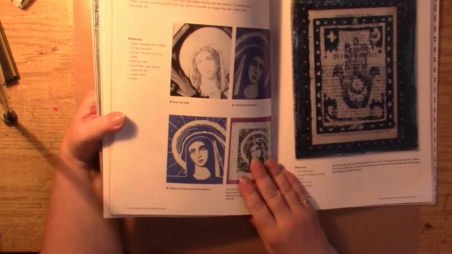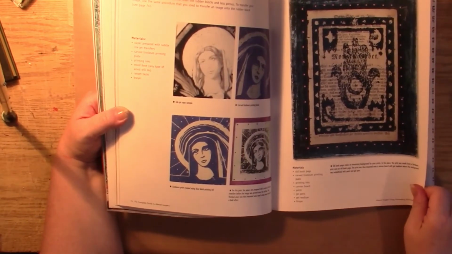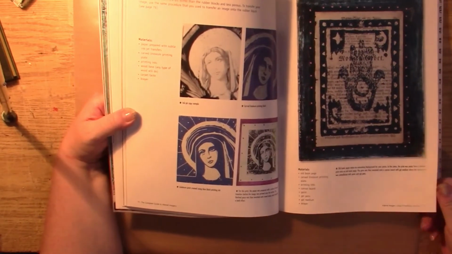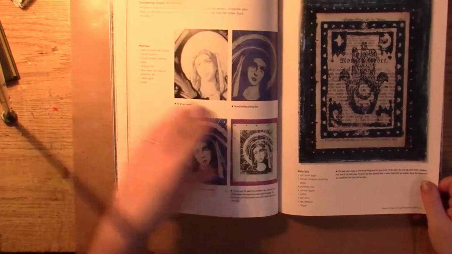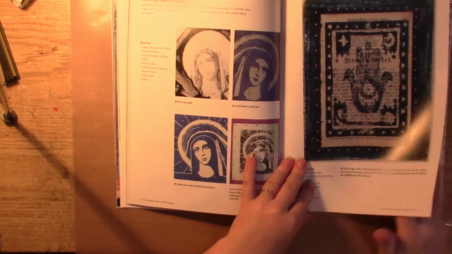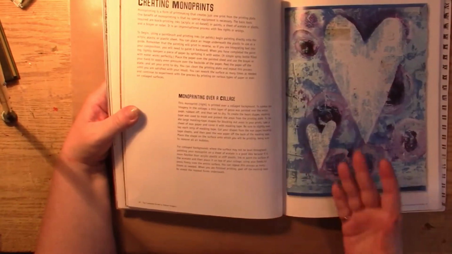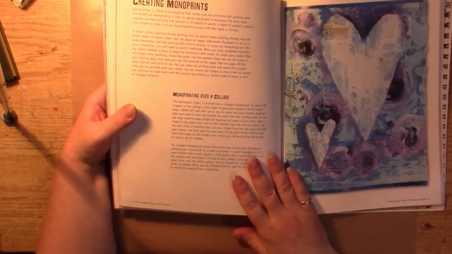Whoa! This is getting technical here. This is not stuff I've done, nor will I. But very interesting what you can do if you've got the skills and the patience to learn these things. Okay, monoprints. I mean, we all know what a monoprint is.